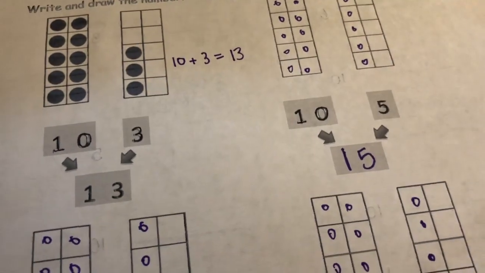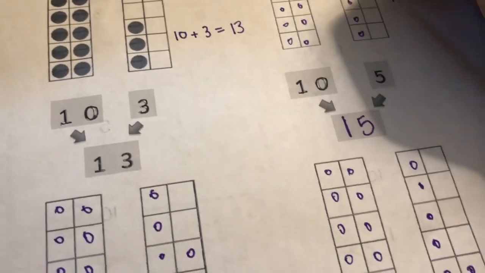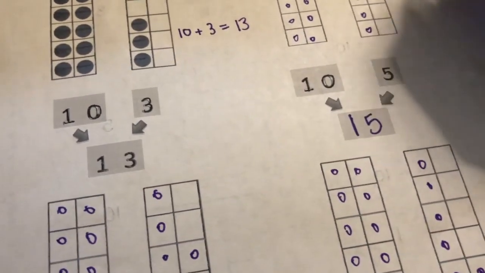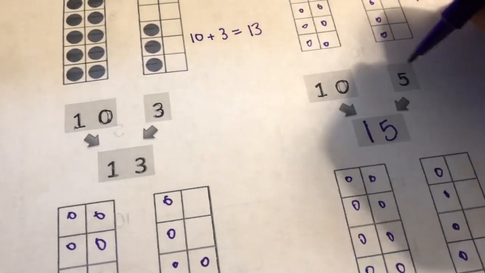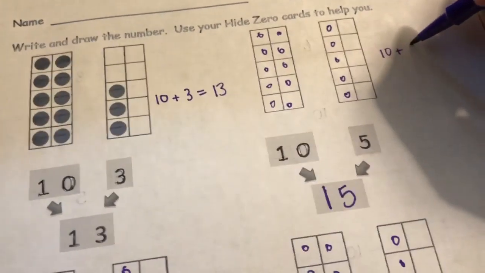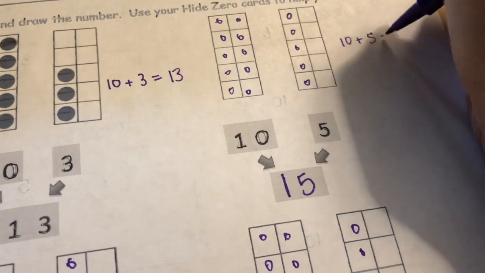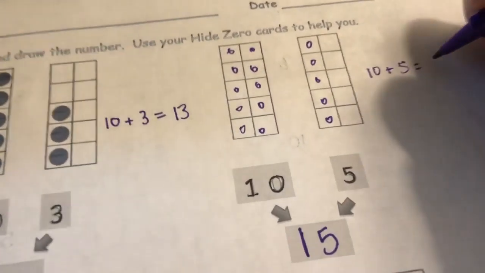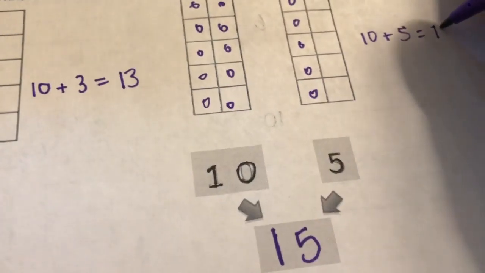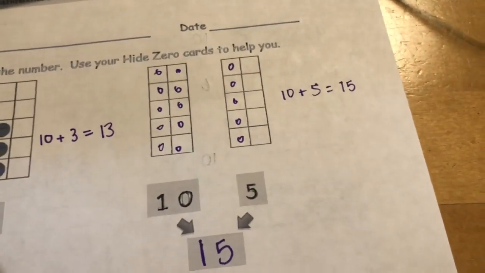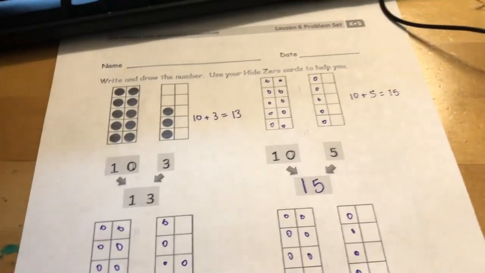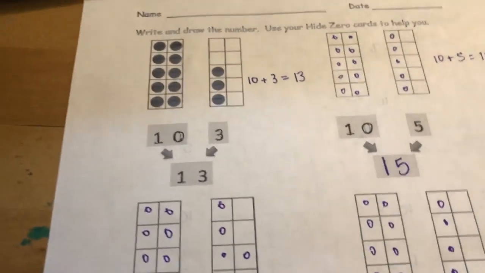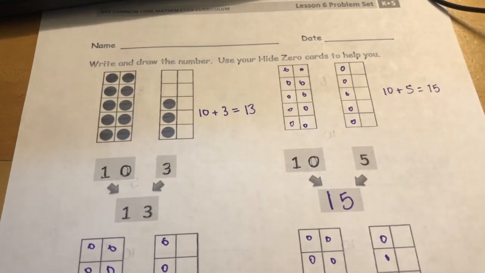You can push yourself. Try the next one. 10. Remember that plus sign can be the same as saying and. So 10 and 5. 10 and 5 equals or the same as 15. Exactly right. You can go do those next two on your own, but that's just a fun extension if you want to push your thinking.